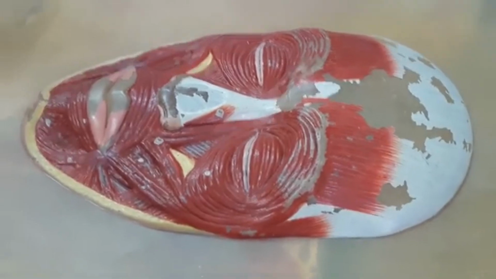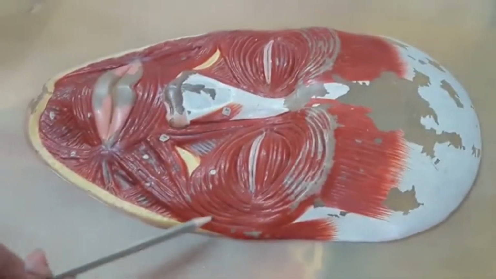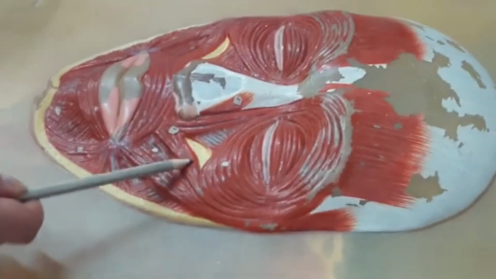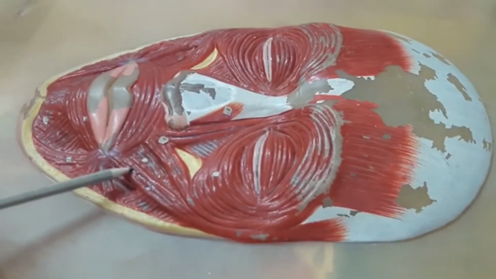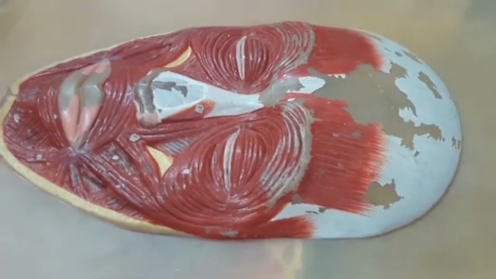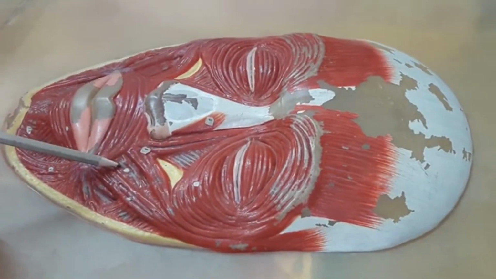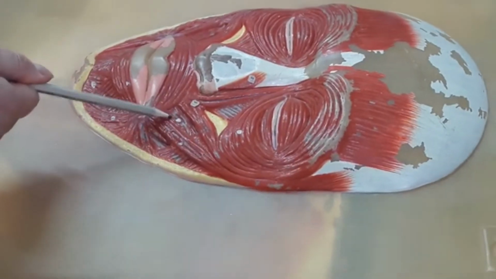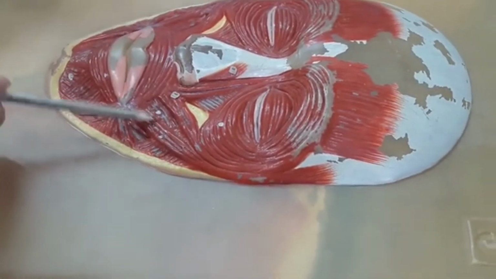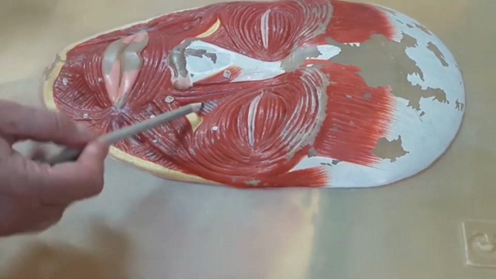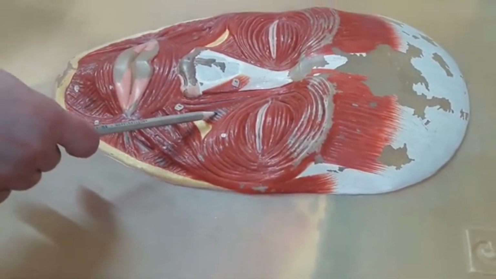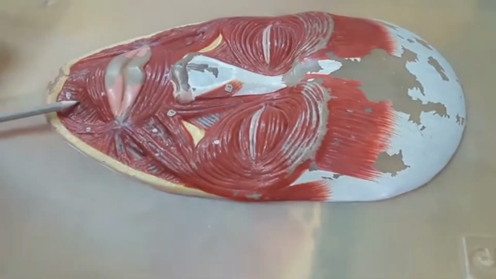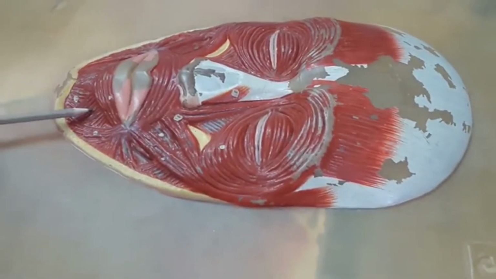Then, from the zygomatic bone, you can see 2 muscles. Musculus zygomaticus minor, musculus zygomaticus major. Then, musculus buccinator. Lies in our cheek. Musculus buccinator. Then 2 muscles. Look, this is levator labii superioris. This is depressor labii inferioris.